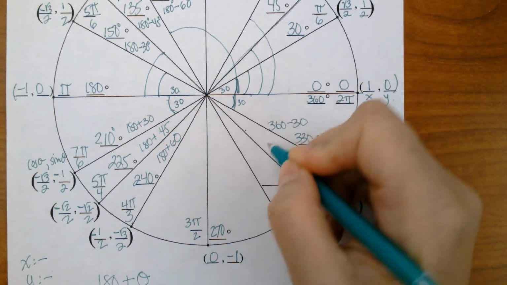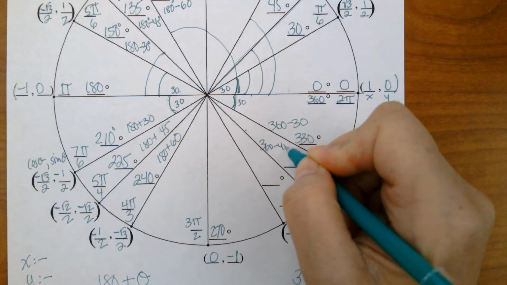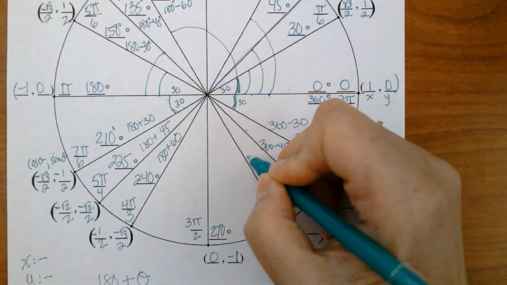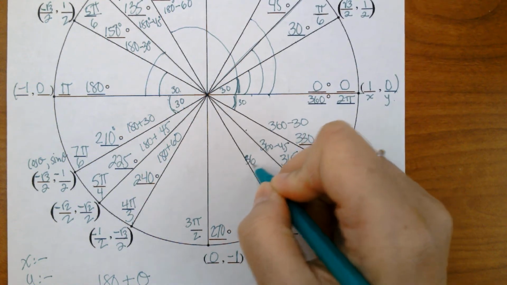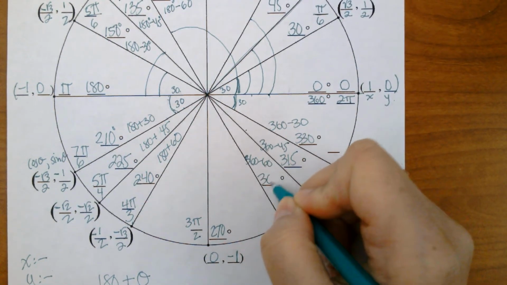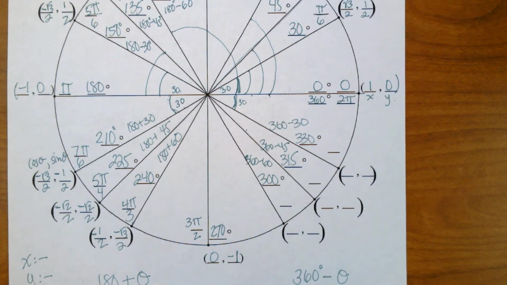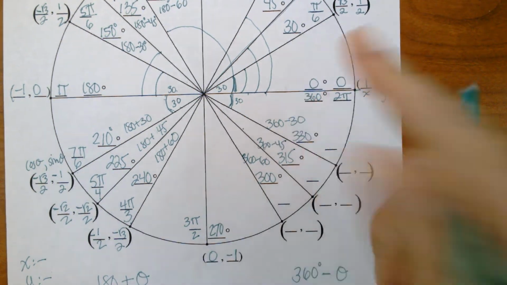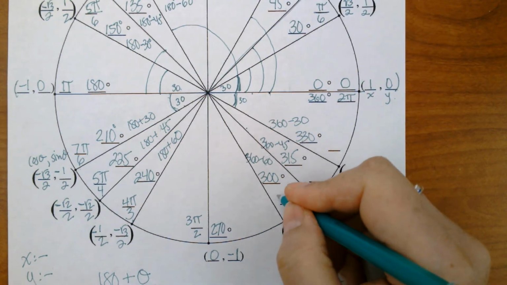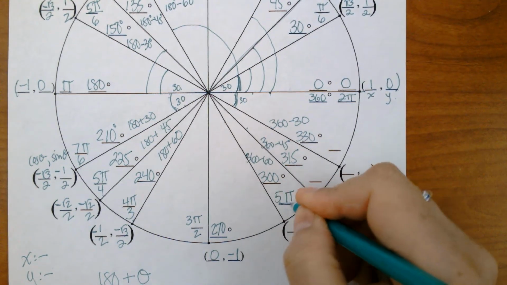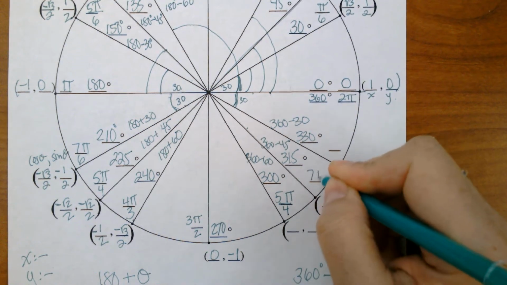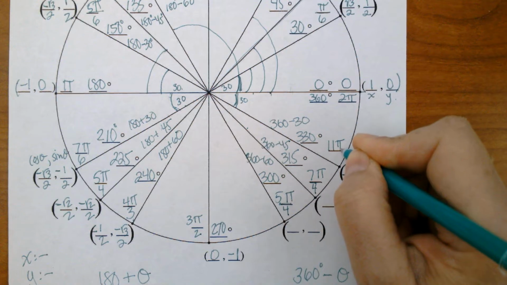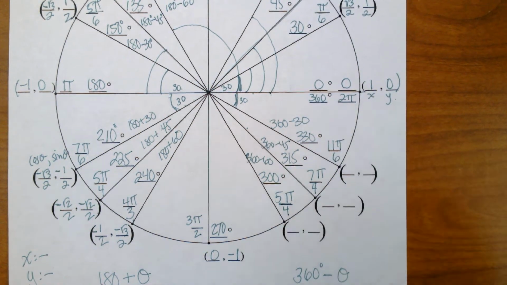From here to here, 360 minus 45, and that's going to give us 315. From here to here is going to be 360 minus 60, and that gives us 300. Okay? So this is the big quadrant because you have to go all the way around. All right, so what does that look like in pi radians? This is 11 pi over 6, 7 pi over 4, and 5 pi over 3.